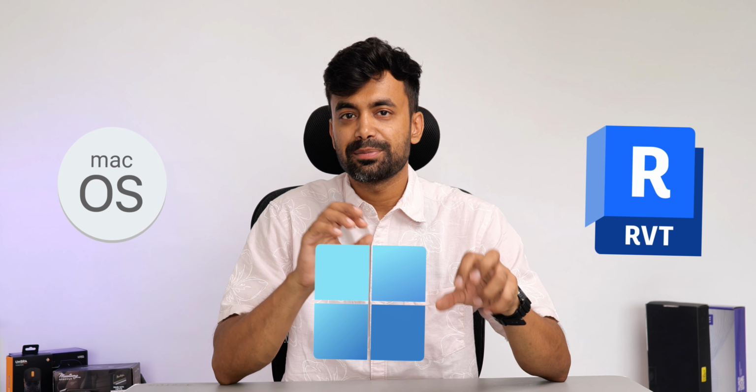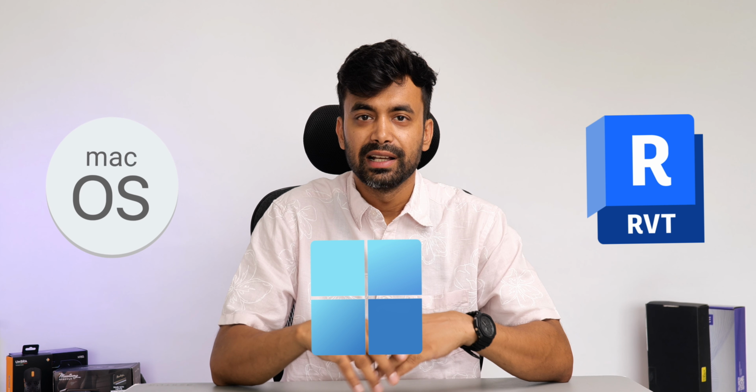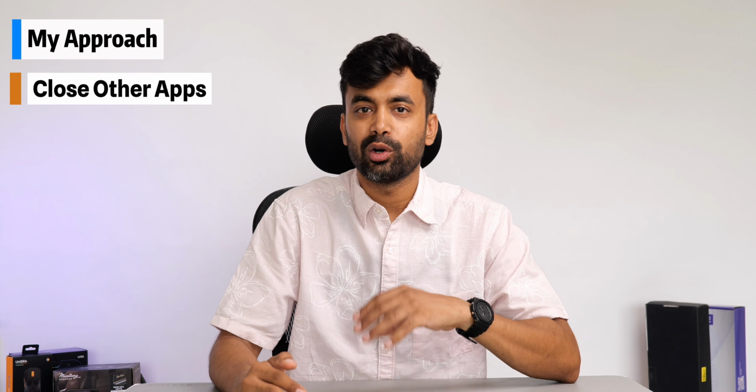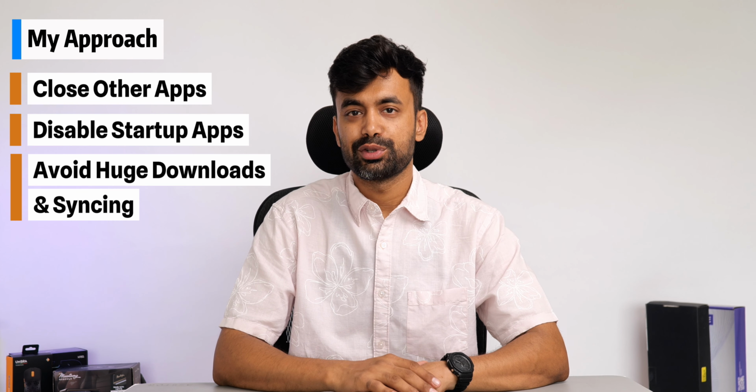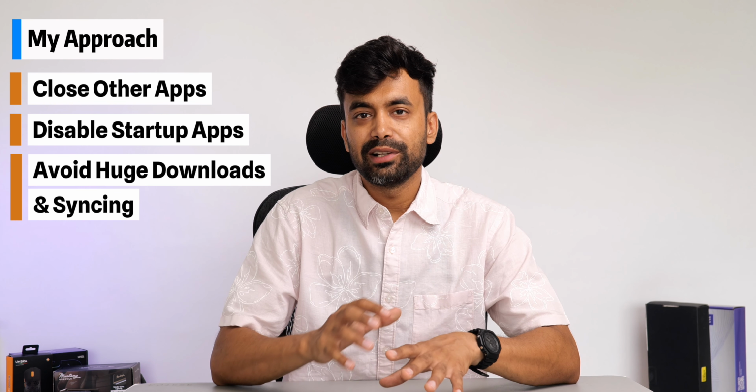Revit plus Windows plus macOS is already a heavy stack. If you are also running video exports, massive cloud sync, or dozens of heavy Chrome tabs, performance will drop. My approach is simple. When I'm serious about a Revit session, I treat it like a focus mode: close anything you don't need on the Mac side, keep Windows startup clean, and avoid doing huge downloads or sync operations while you are trying to work.